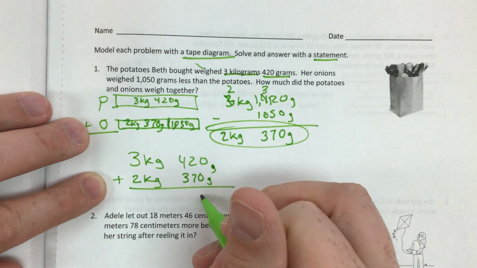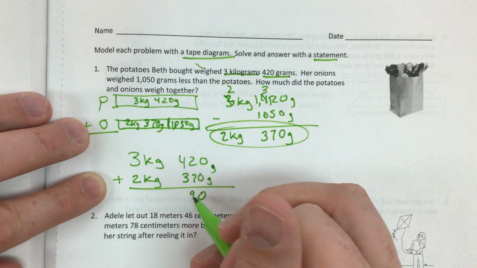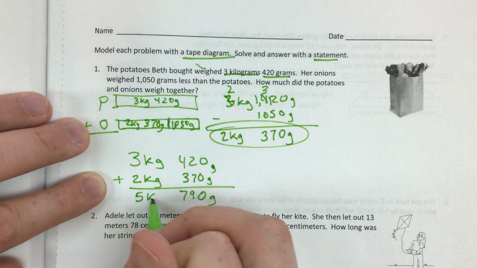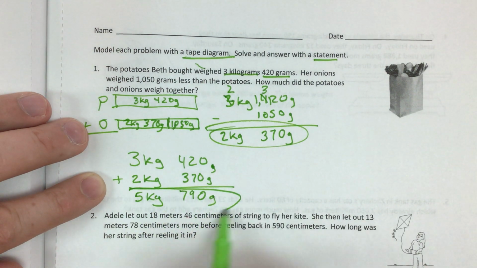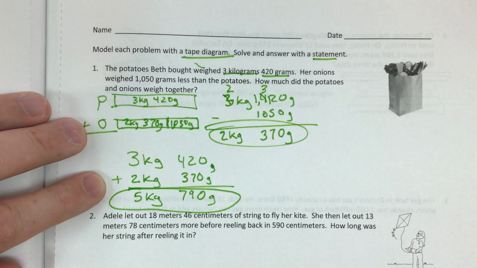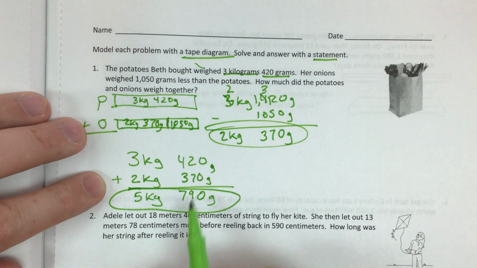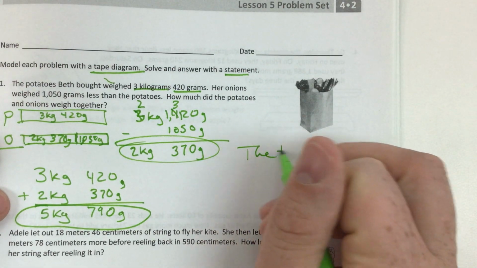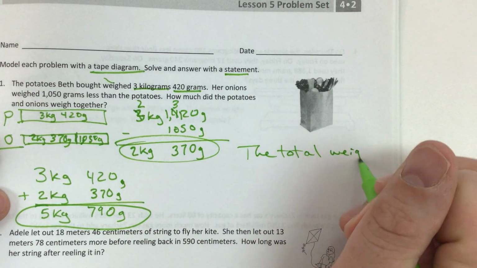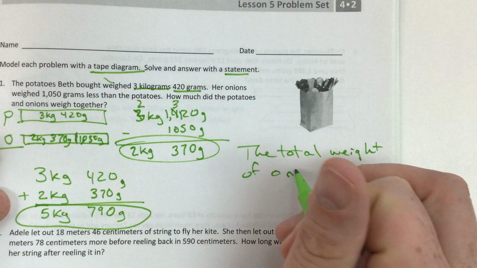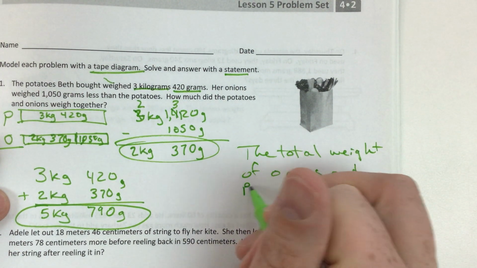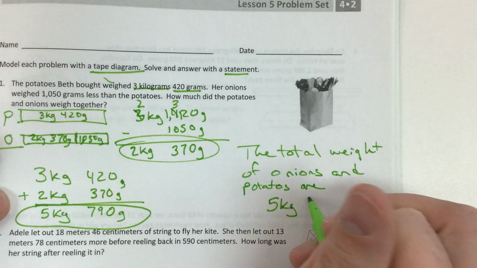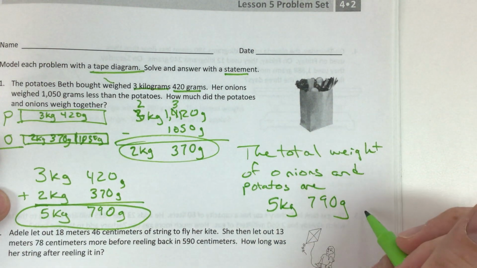So 0 and 0, 0. 2 and 7, 9. 4 and 3, 7. 3 and 2, 5. So the total weight of onions and potatoes is 5 kilograms, 790 grams. And what I notice is that there is nothing to cash out, so that is my final answer. And there is my statement.